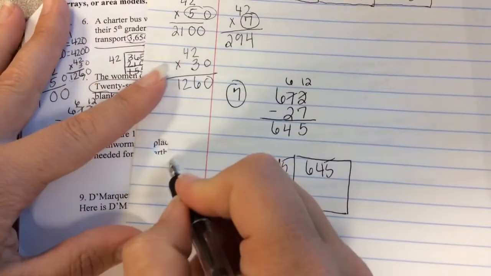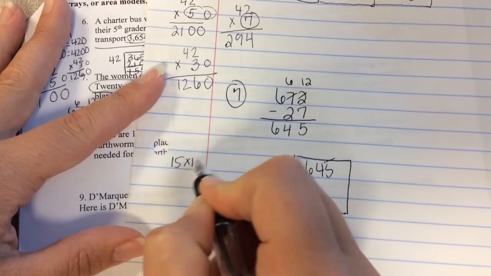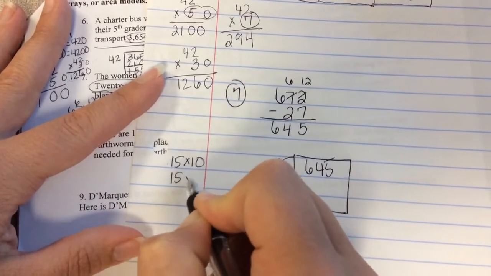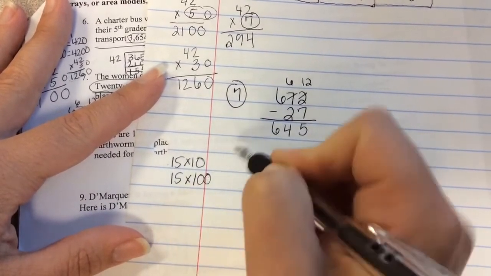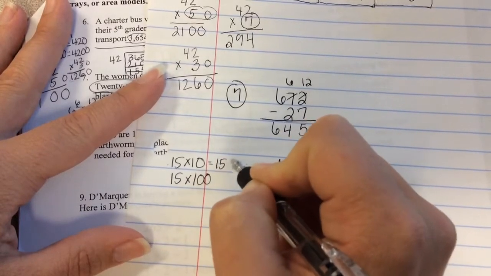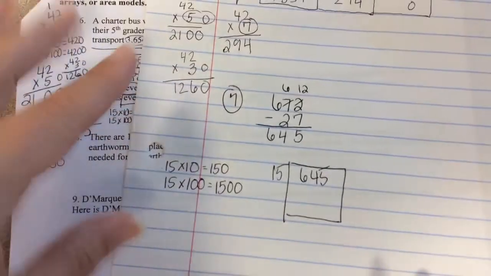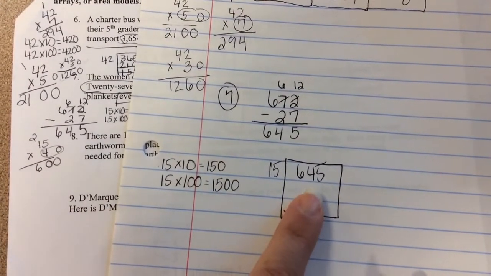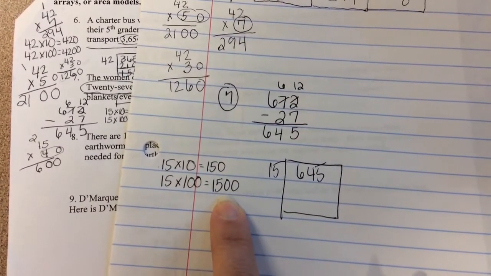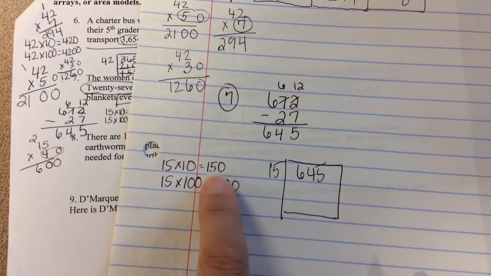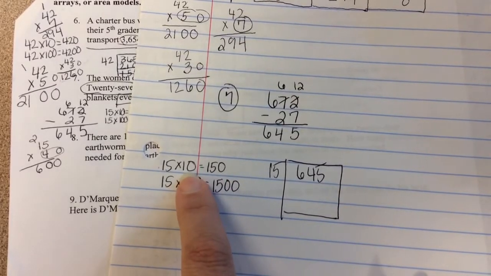15 families. All right, let's do 15 times 10 and 15 times 100 and see where we get. 15 times 10 is 15 with 1 zero. 15 times 100 is 15 with 2 zeros. All right, this is too big. This is too small. So let's do some groups of 10.